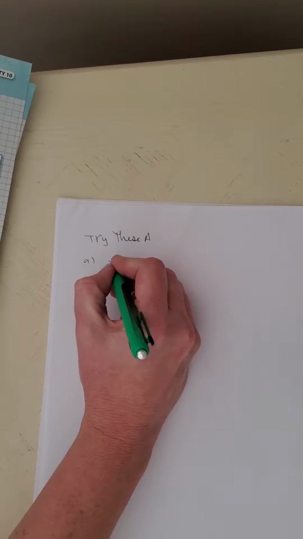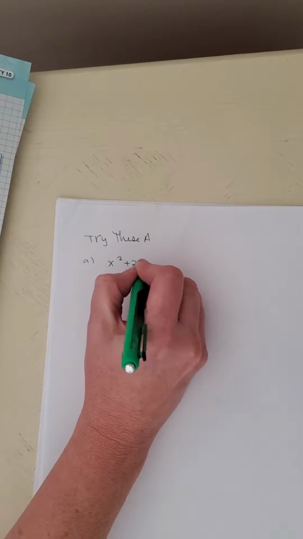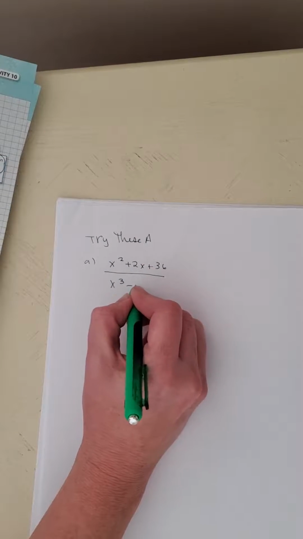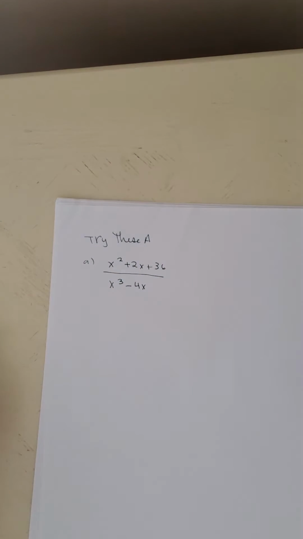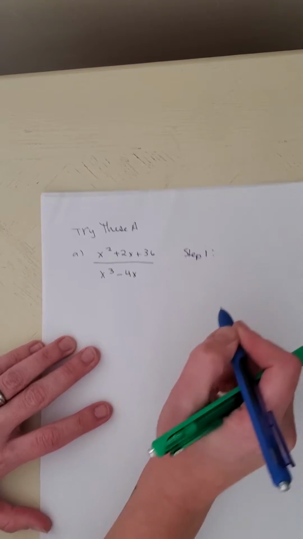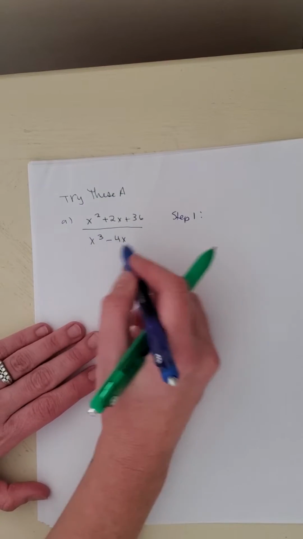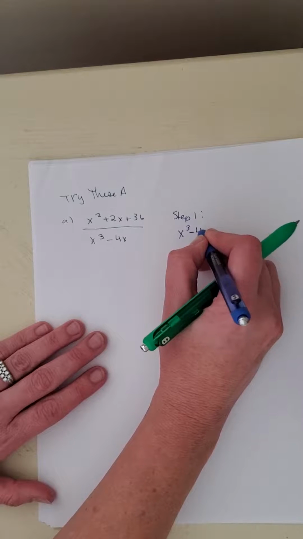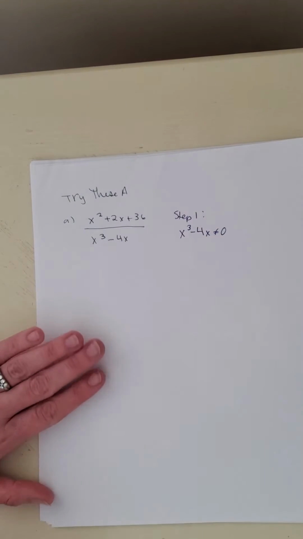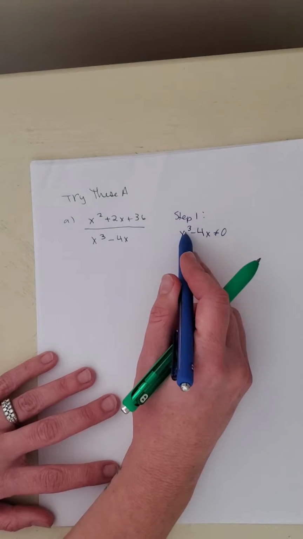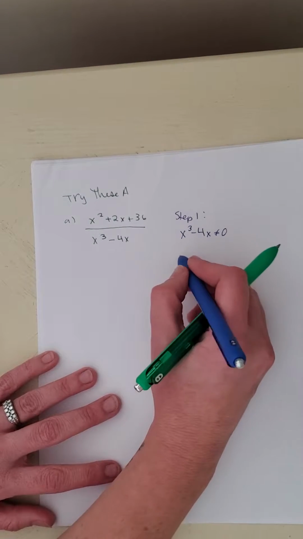All right, we have x squared plus 20x plus 36 over x cubed minus 4x. So remember, step one is to figure out what the restrictions on the domain are. So we're going to set the denominator equal to 0 and then factor. So x cubed minus 4x cannot equal 0.